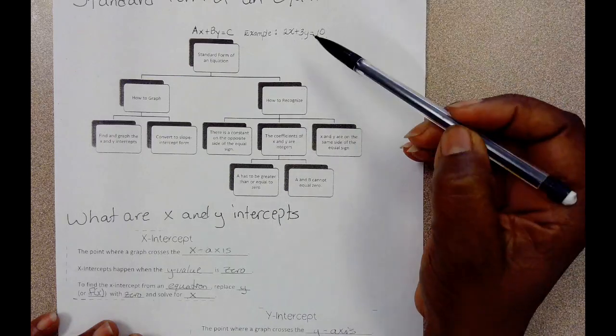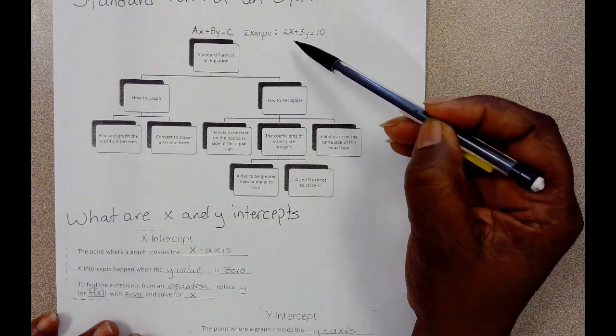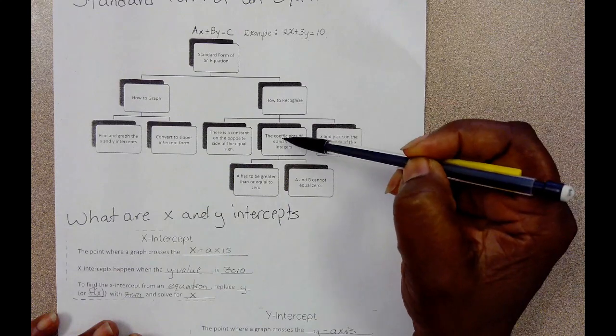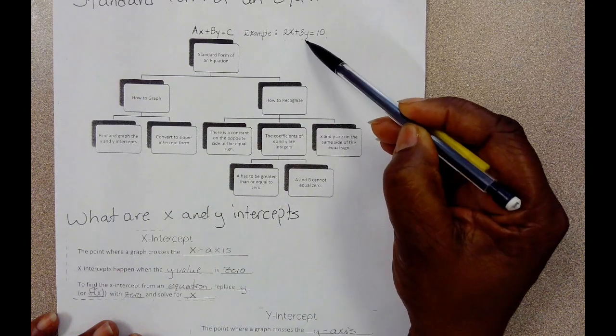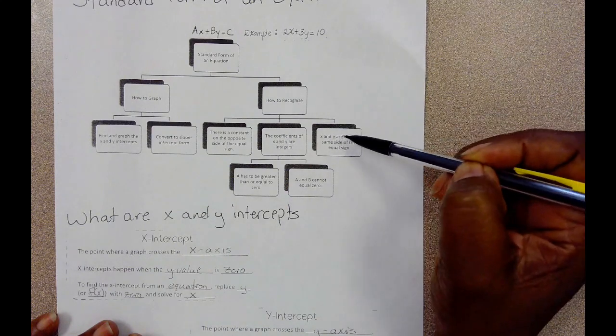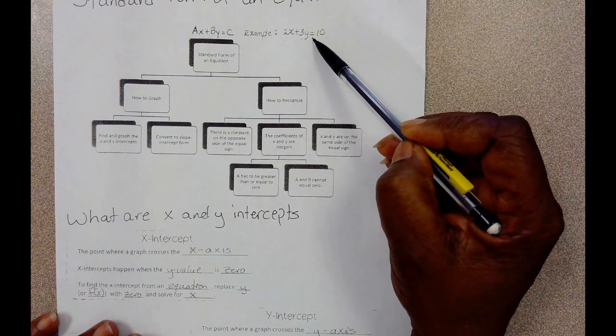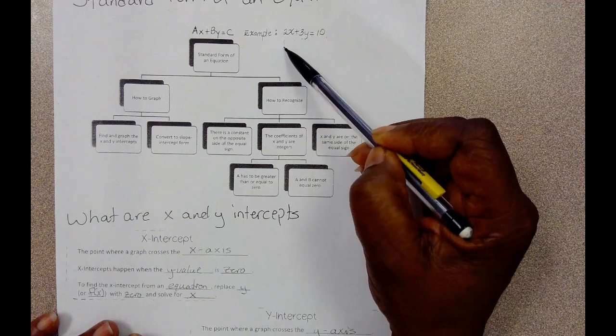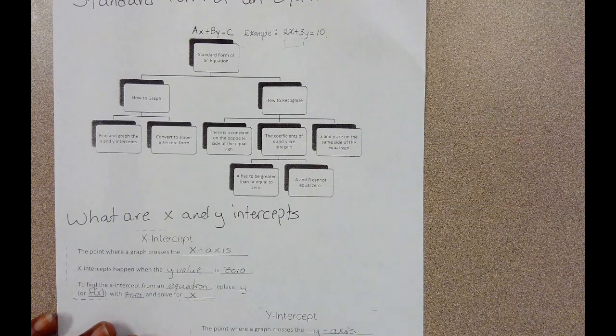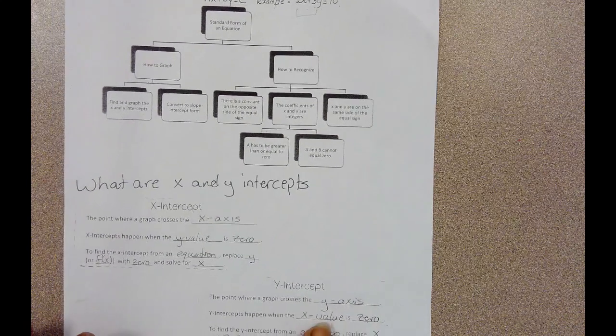There's a constant on the opposite side of the equal sign. The coefficients of the x and the y are integers, 2 and 3. And then x and y are on the same side of the equal sign. So here's our equal sign equals 10, and here are our x and y.